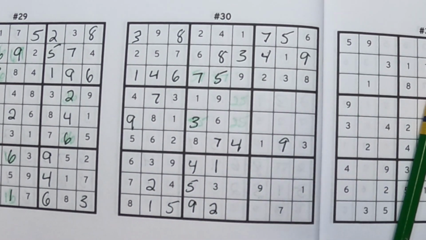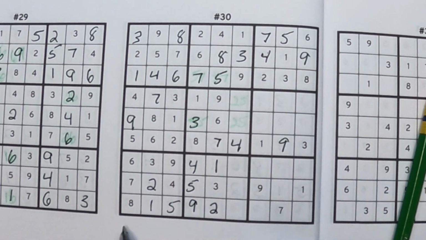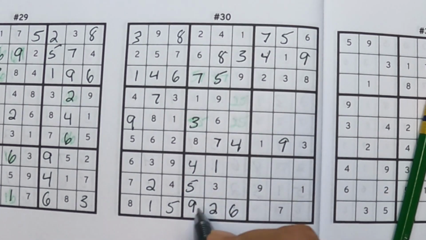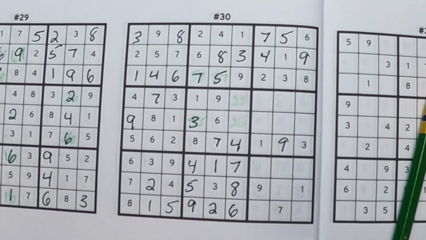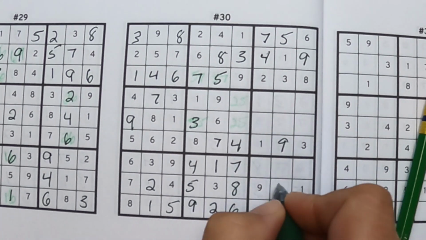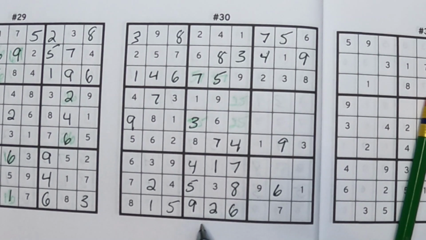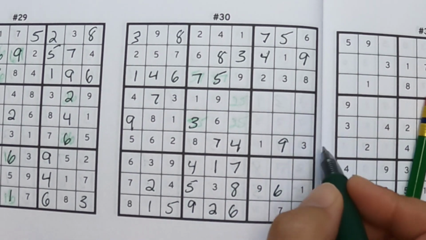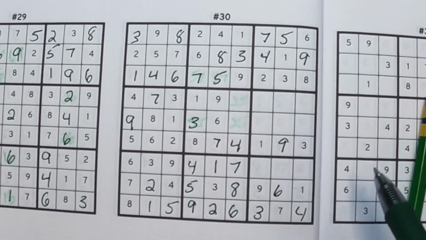For this box now, we're missing 6, 7, and 8. We've got a 7 and 8 here, so this is our 6. 7 here, so 8, 7. For this row now, we're missing a 6. For this bottom row, we're missing 3 and 4. We've got a 3 here, so 4, 3.